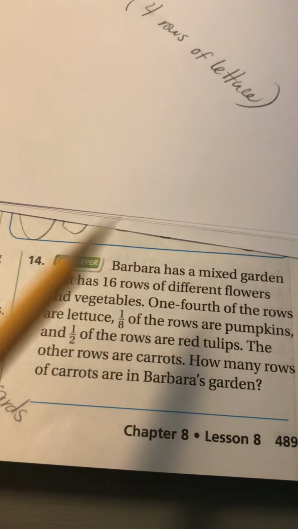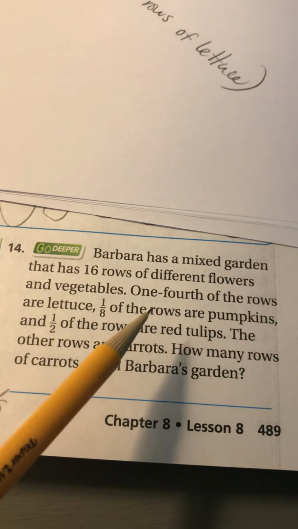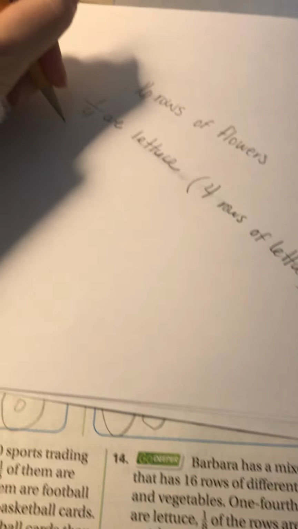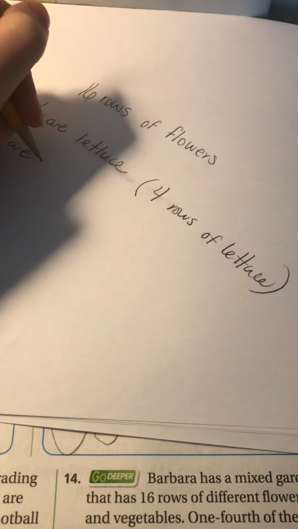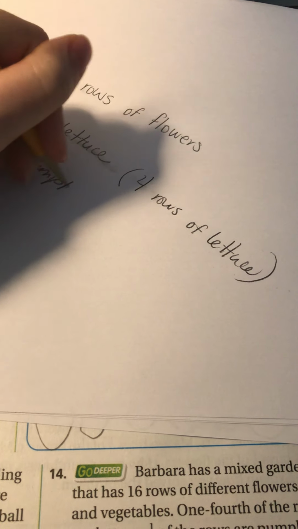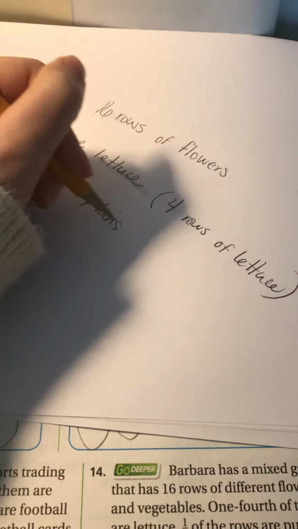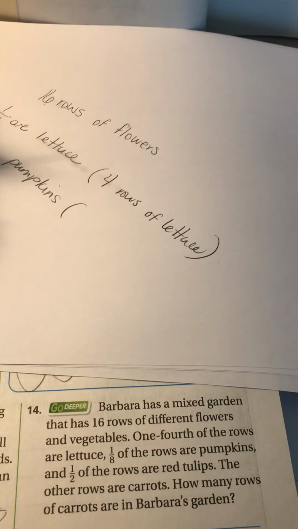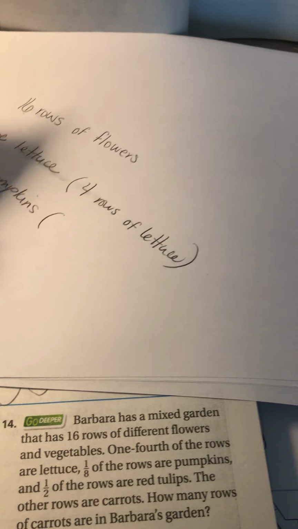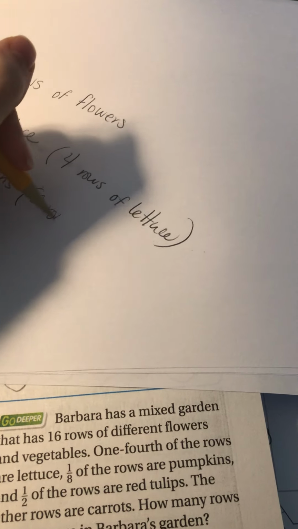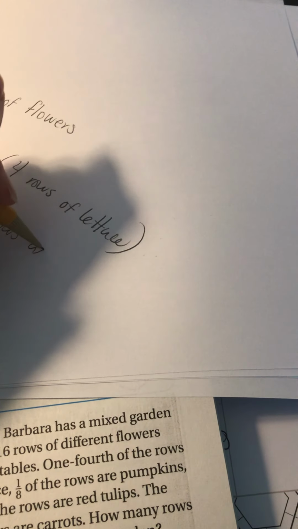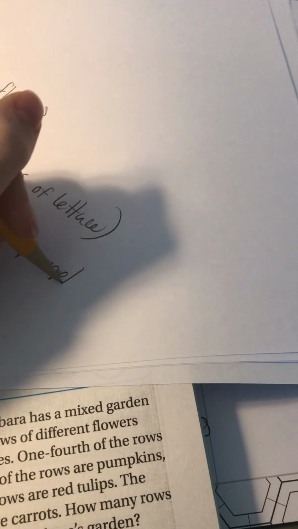Okay, then it says an eighth of the rows are pumpkins. So an eighth are pumpkins. I'm going to take 16 divided by 8, which is what, everybody? 2. Our pumpkin.